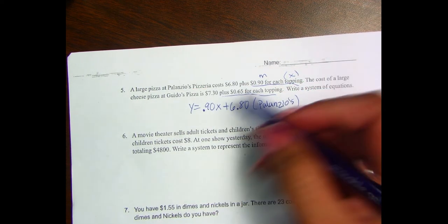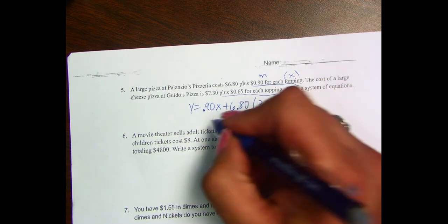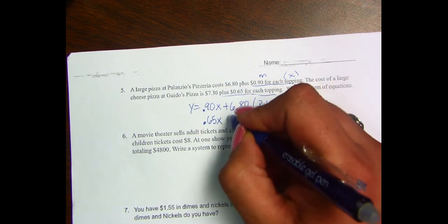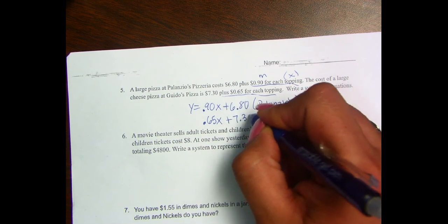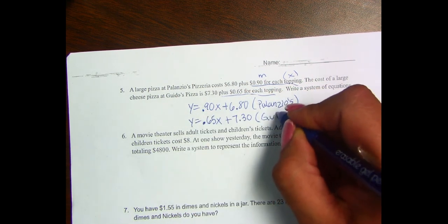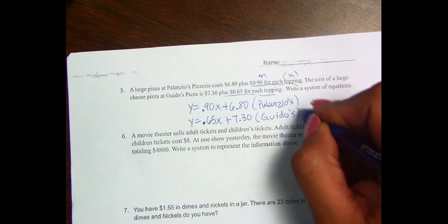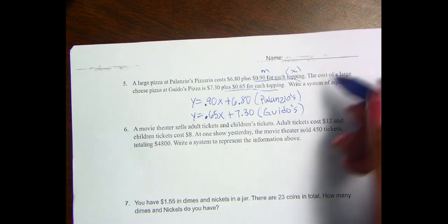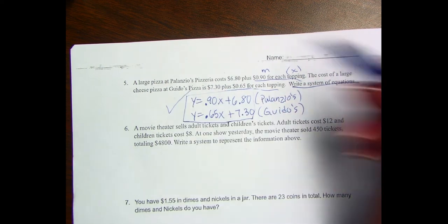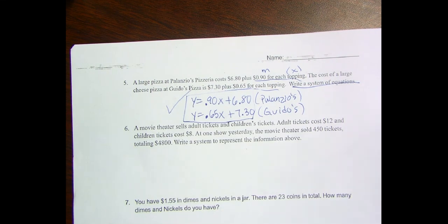And then the other one will be 65 cents for each topping. So 65 cents for each topping plus $7.30. And this will be for Guitos. Okay, it just asks you to write a system. We wrote a system, so that's it. Good job. If you want to pause the video and try the other two, you can, or just keep watching and learn with me.